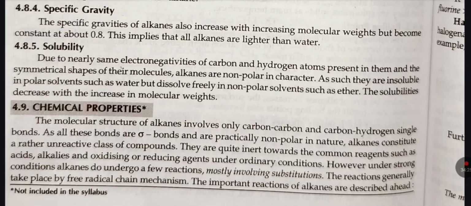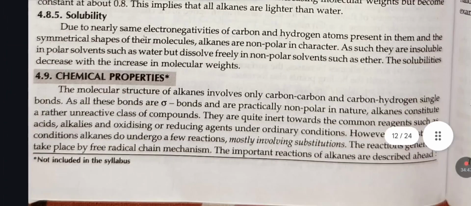Solubility. Due to nearly the same electronegativity of carbon and hydrogen atoms present in them and the symmetrical shapes of their molecules, alkanes are non-polar in character. As such, they are insoluble in polar solvents such as water but dissolve freely in non-polar solvents such as ether. The solubility decreases with increase in molecular weight.